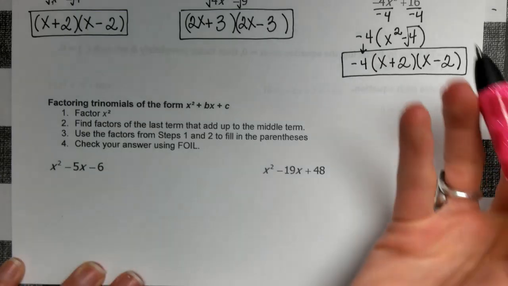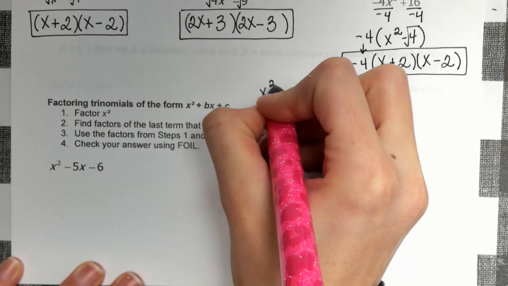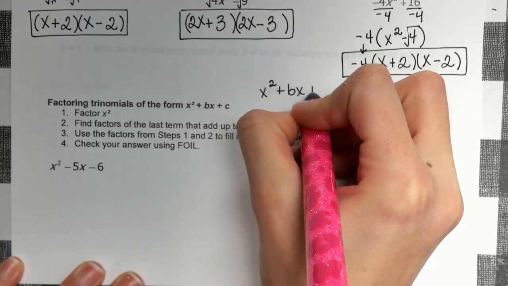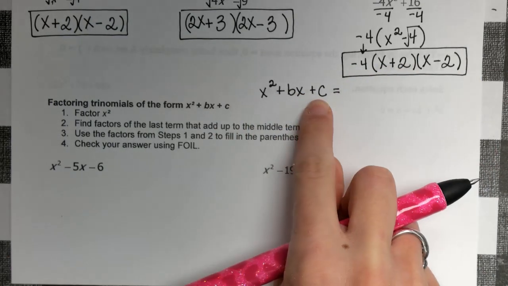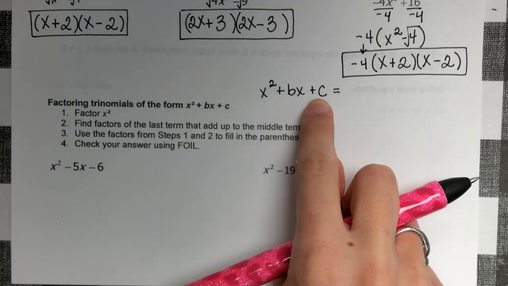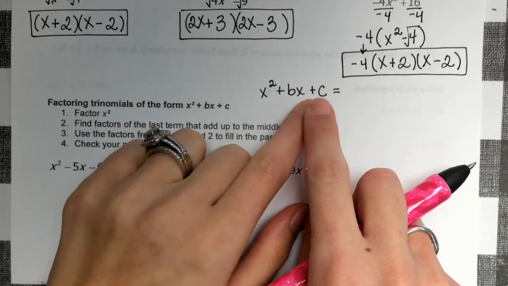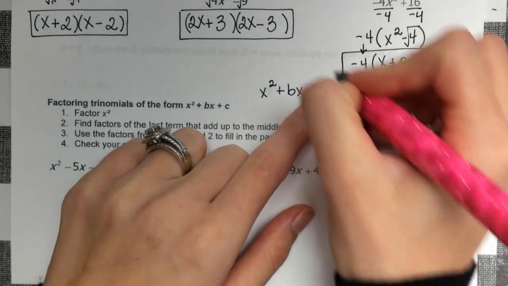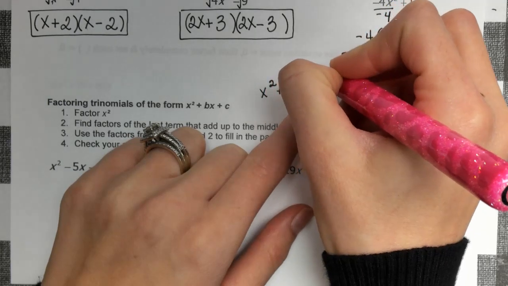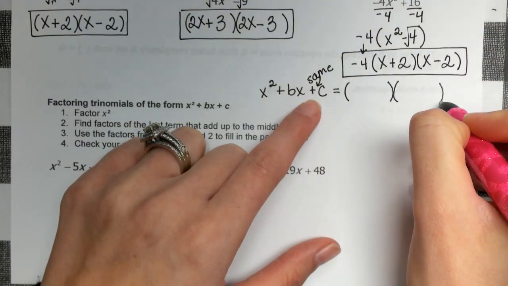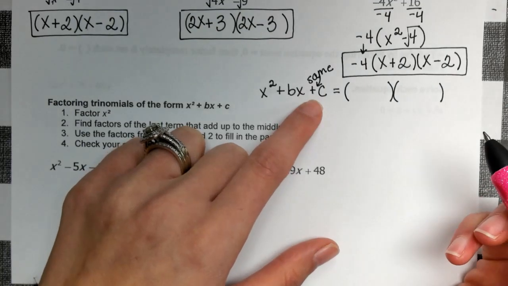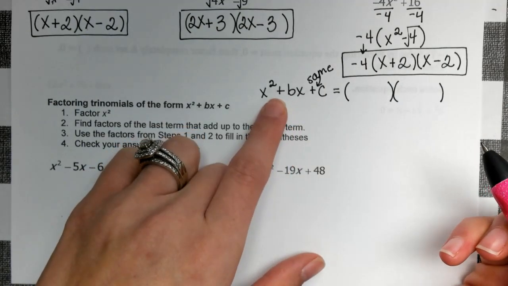Okay? So if I have x squared plus bx plus c, okay, this c term, your very last term, is like your driver. It's going to tell you what the signs of your factors are going to be. Okay, so when this last term is positive, that means they're going to be the same sign. Okay, so that means my factors of that number will be the same sign. They're the sign of the middle.